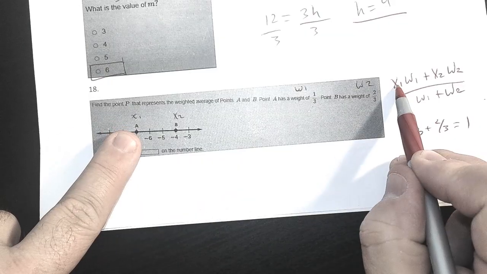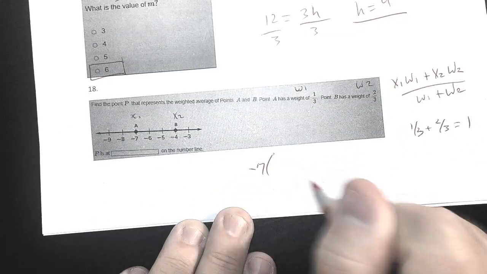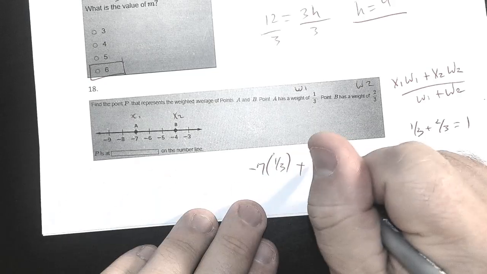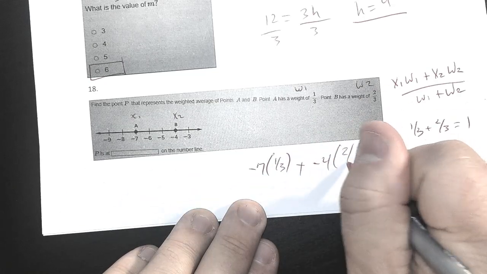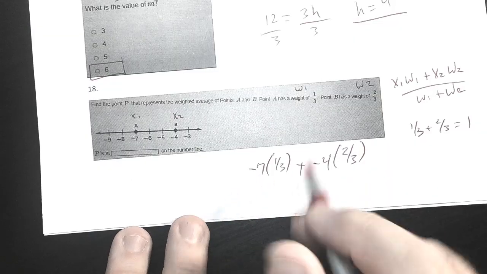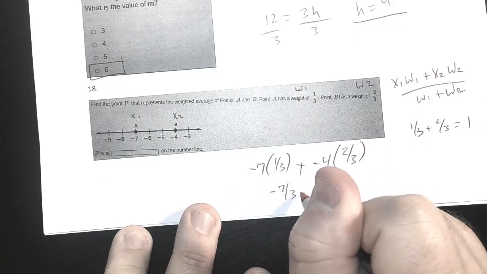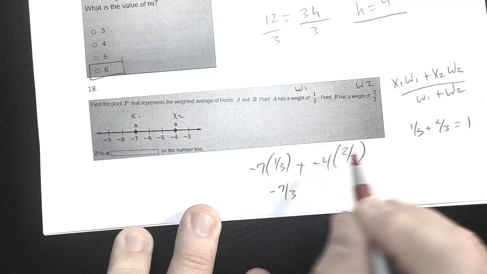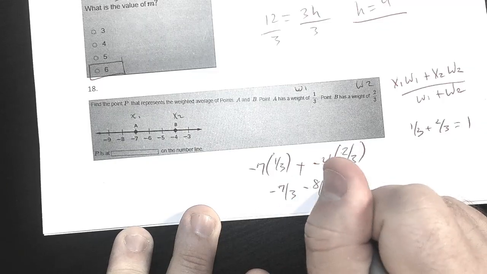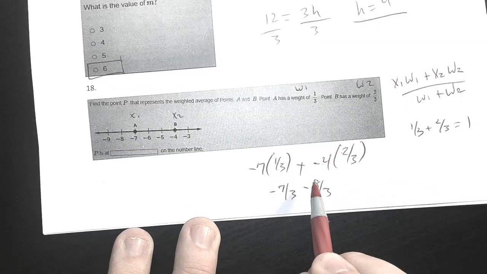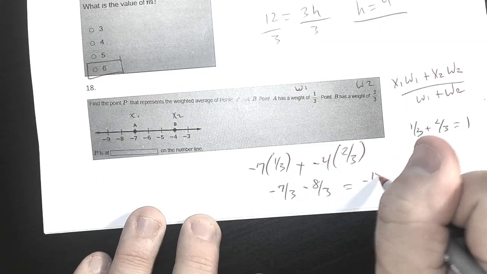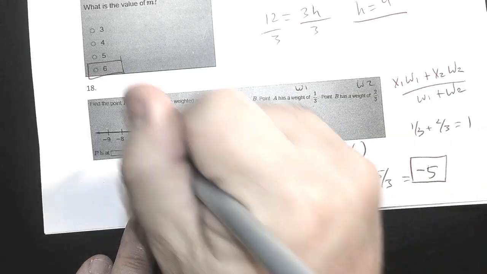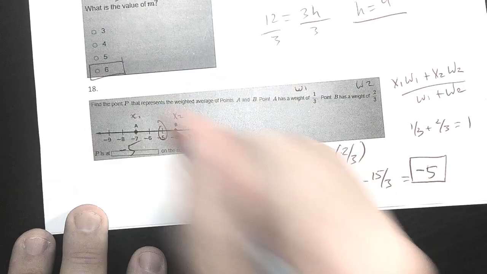So X of 1 is -7 times 1/3 plus X of 2 is -4 times 2/3. All right, so this is going to be -7/3, and this is going to be -4 times 2 is -8/3. So -7/3 and -8/3 makes -15/3, which becomes -5. And that's where point P will be, -5.